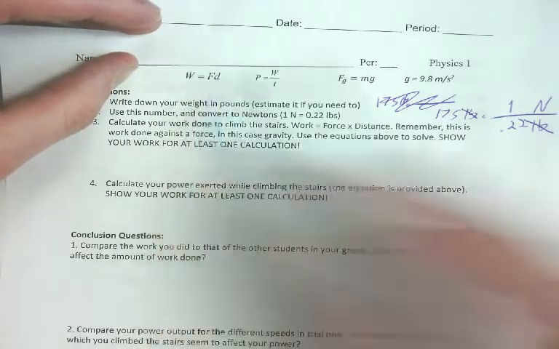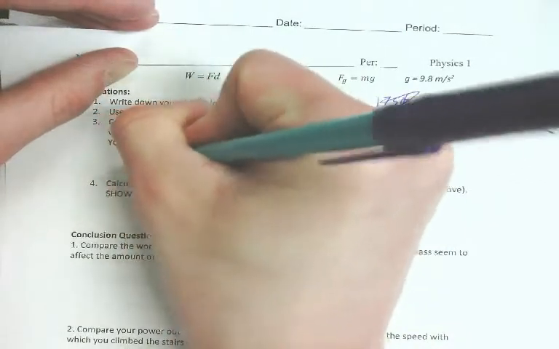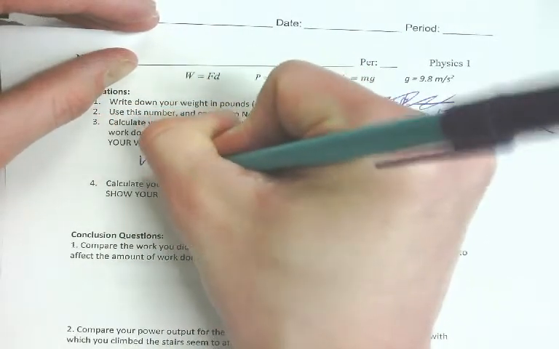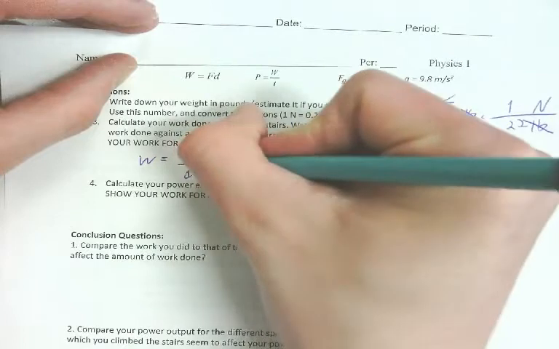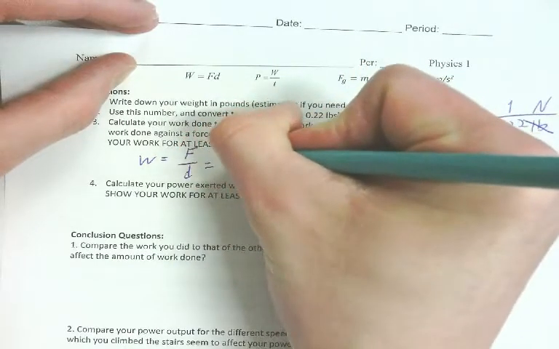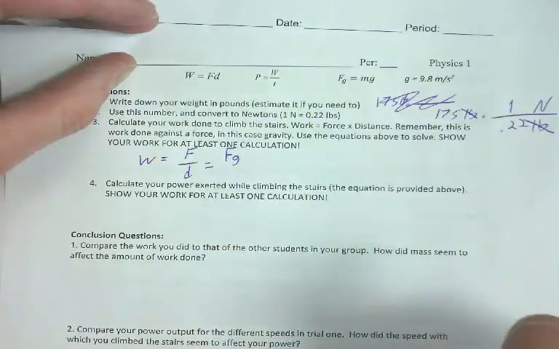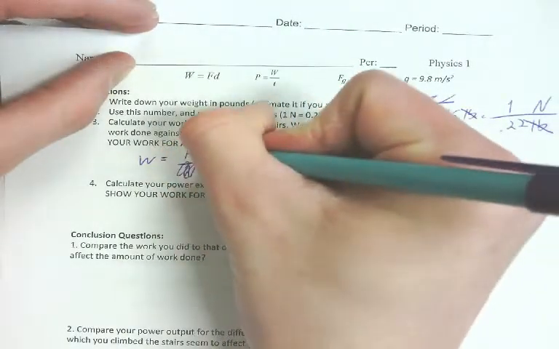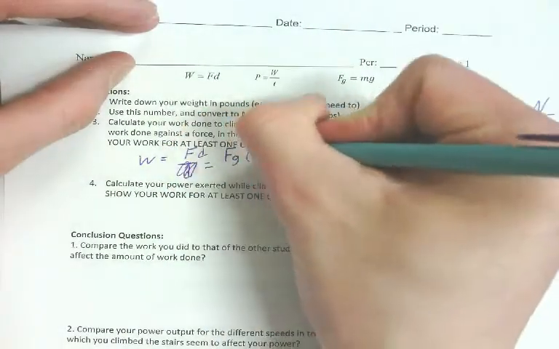Okay? So work is equal to force times distance. So what is the force we're using? Well, the force is the force of gravity. Again, that's the force we're working against. And then times the distance.